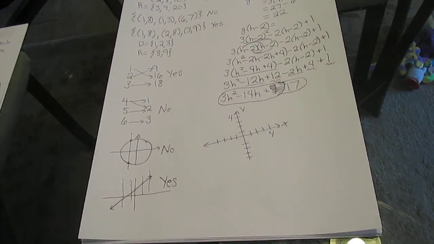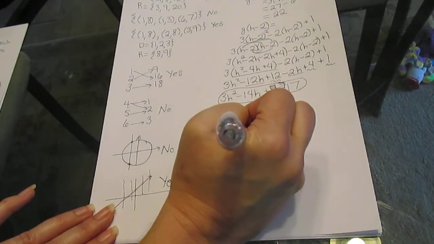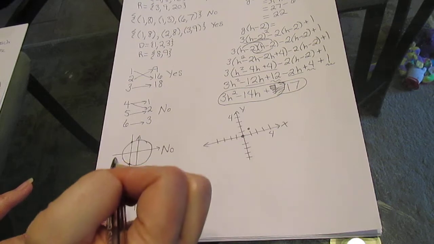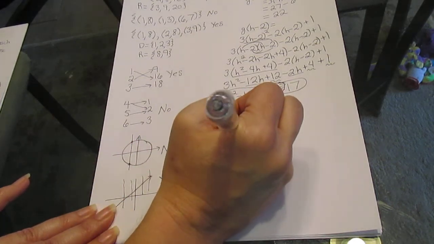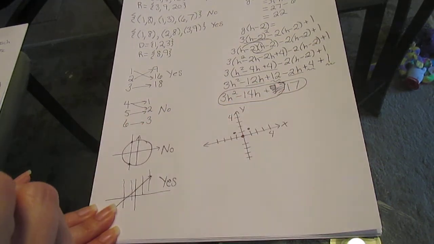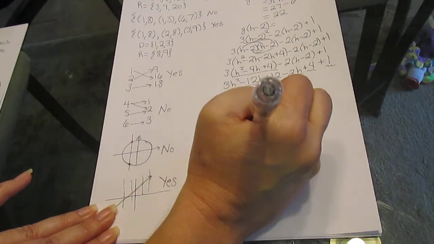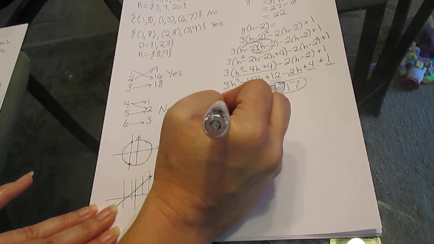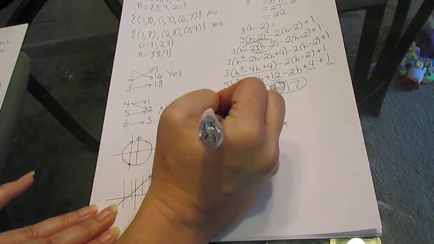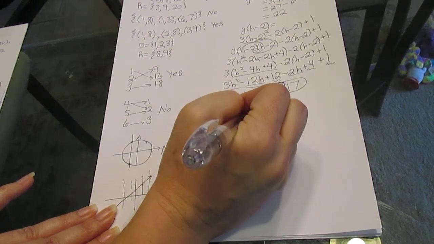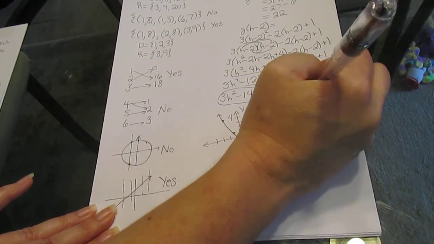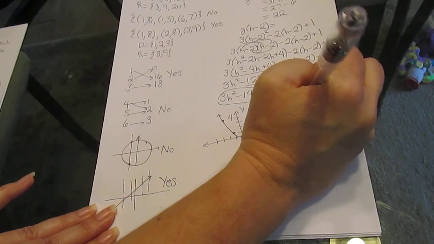And they give me the points 0, 0, 1, 1, negative 1, 1, 2, 4, and negative 2, 4. Okay, and then they just ask, what is f of 1?